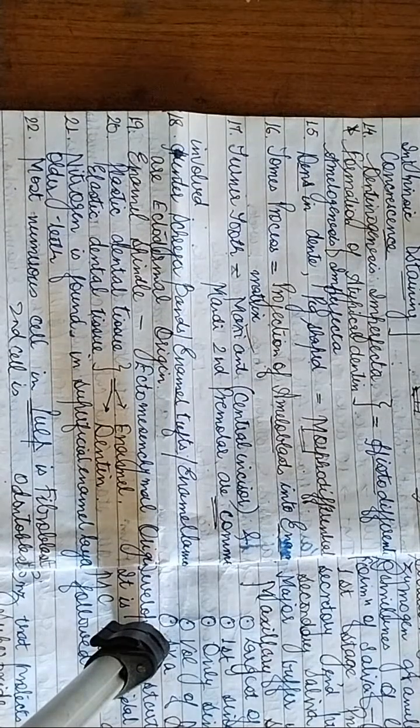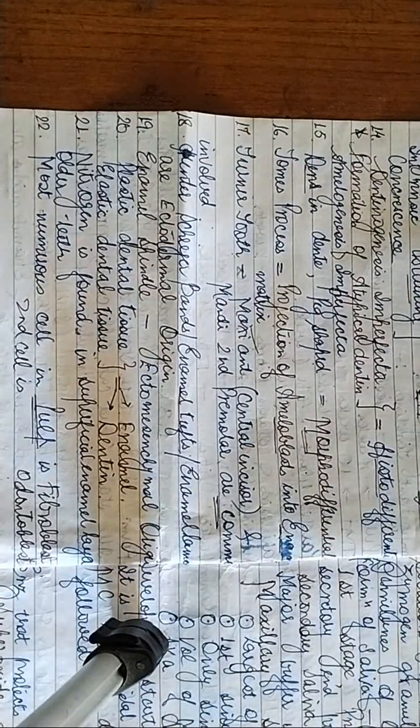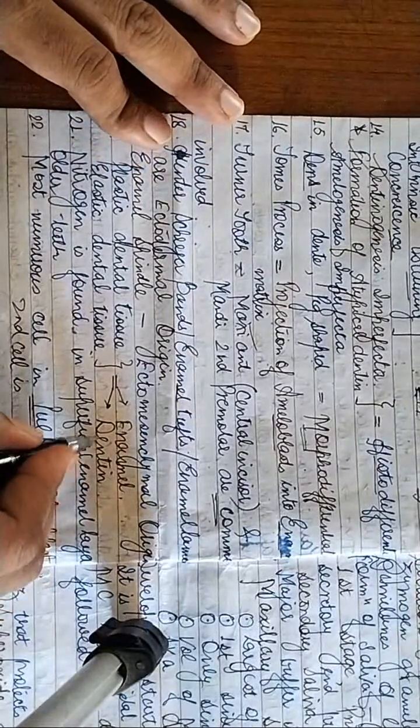Students, do remember, when they ask you which is the plastic dental tissue and elastic dental tissue. Plastic is a substance which undergoes the least deformation. So the plastic dental tissue is the enamel, and the elastic dental tissue is called the dentine.